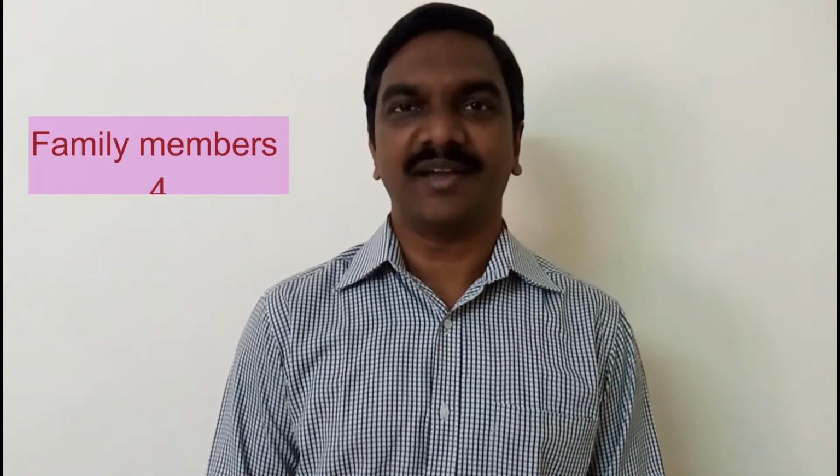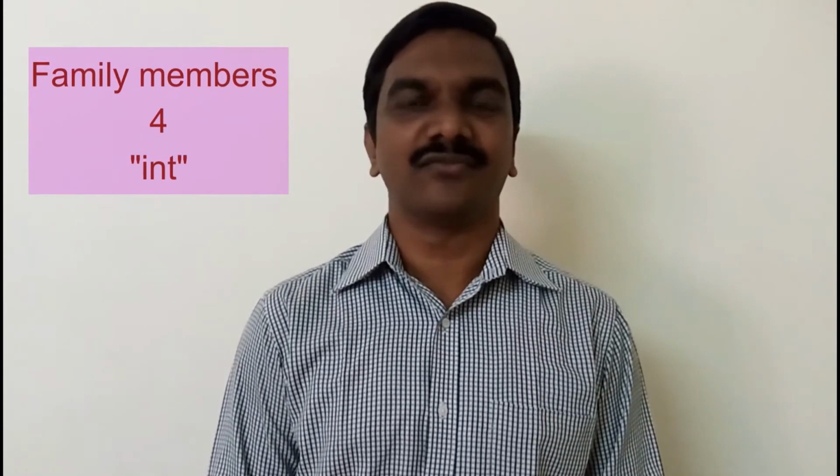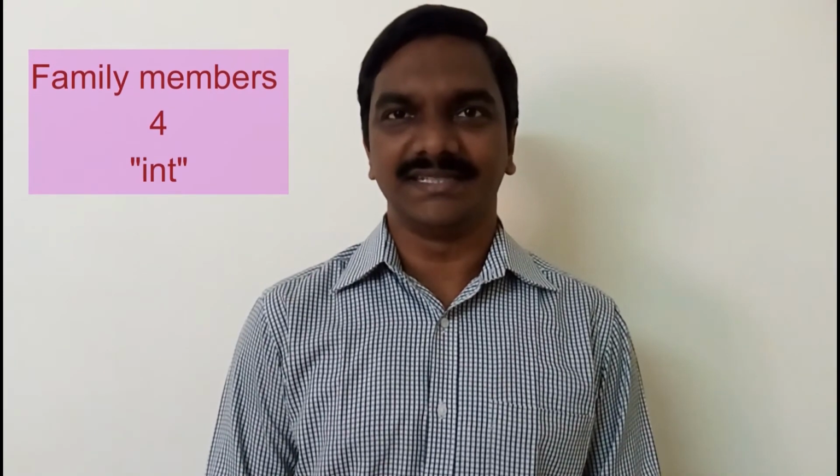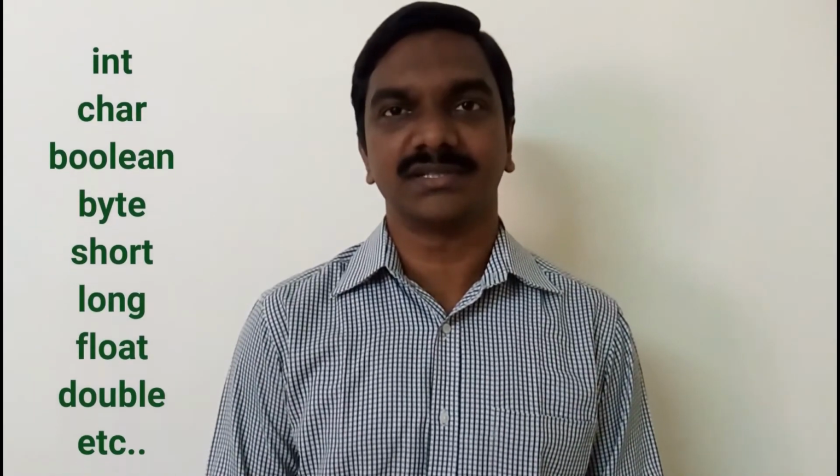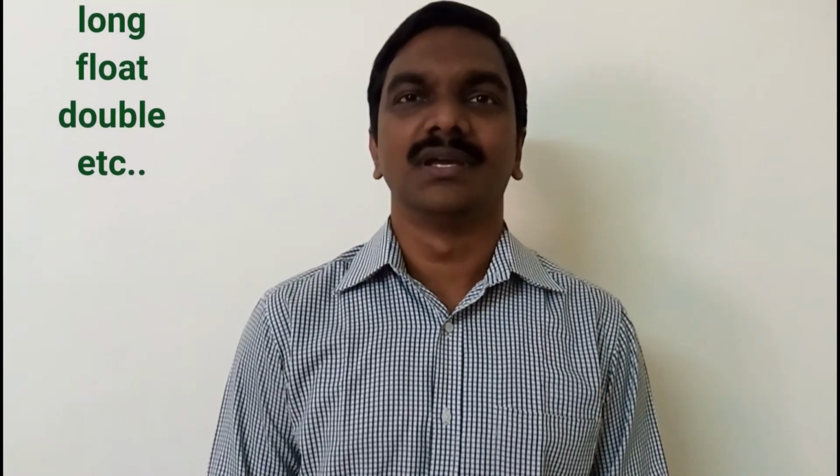For example, the number of family members in a family is a number like 4 or 5, which is an integer. Similarly, if you want to store your name or address, you should declare characters. So in this way, what type of data you are going to store is specified by the data type. In Java we have many data types like integers, characters, floating point numbers, strings, boolean, etc. We are going to discuss all these things in this class.